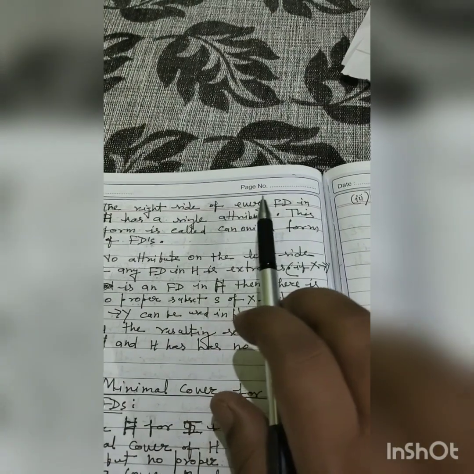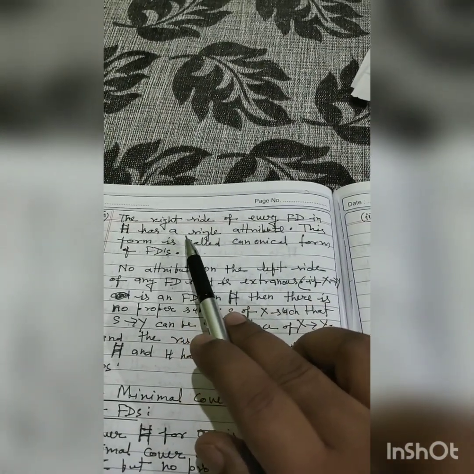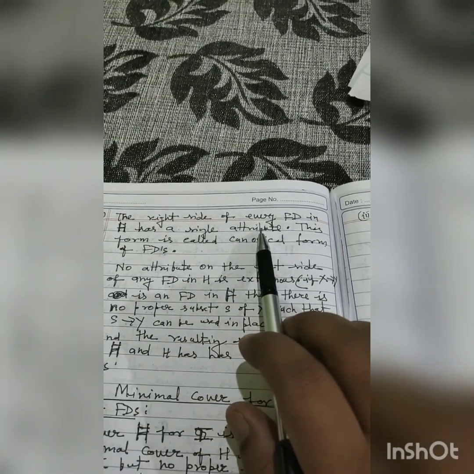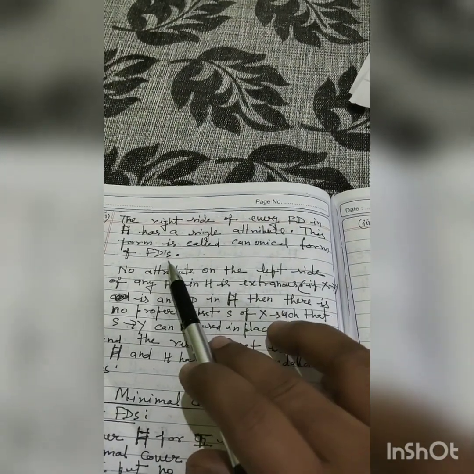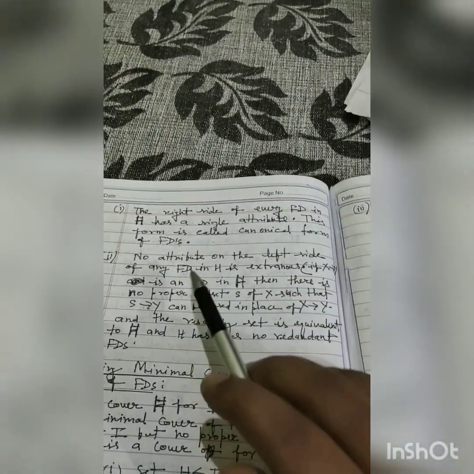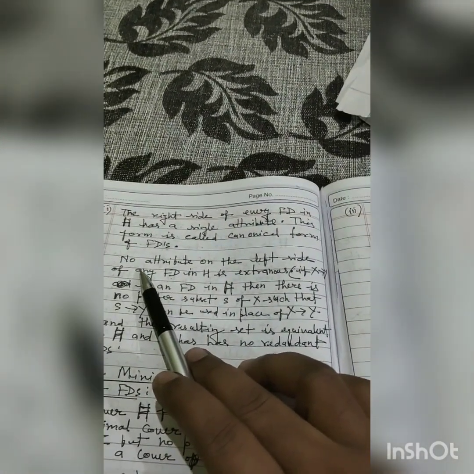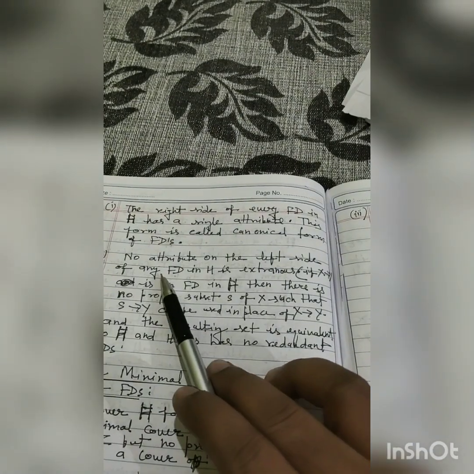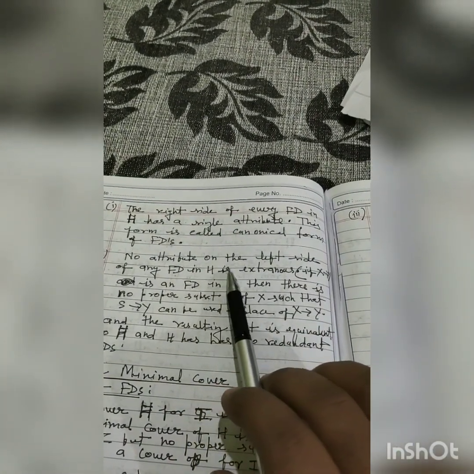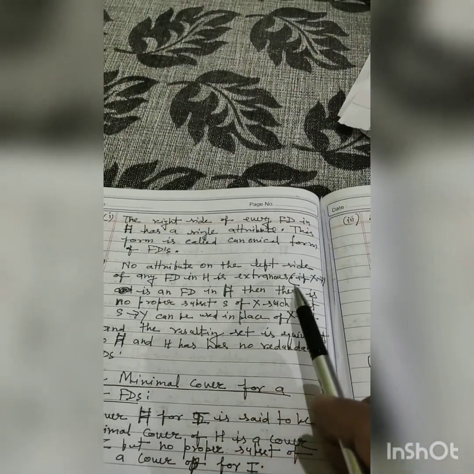So the right side of every FD in H has a single attribute. This form is called the canonical form of FDs. Then there should not be any extraneous attribute. So no attribute on the left side of any FD in H is extraneous.